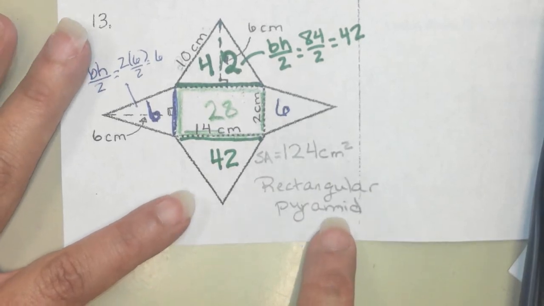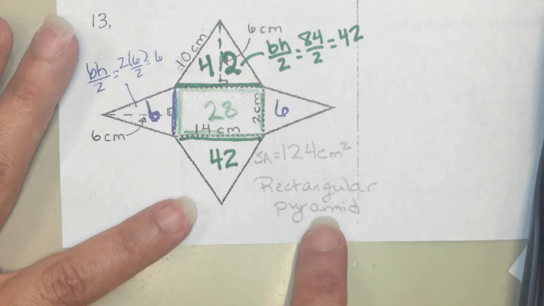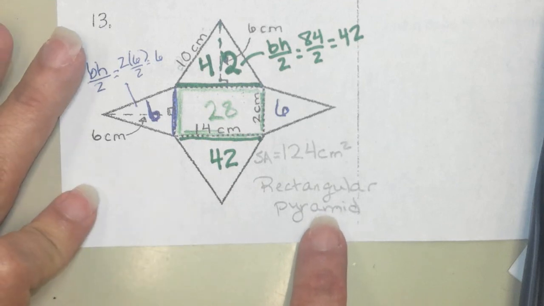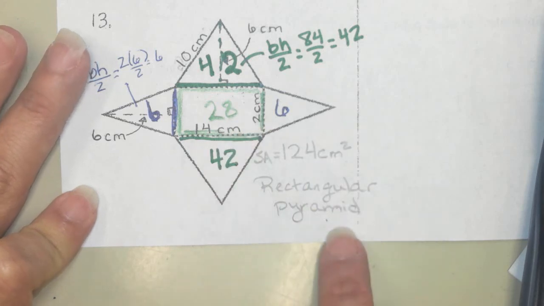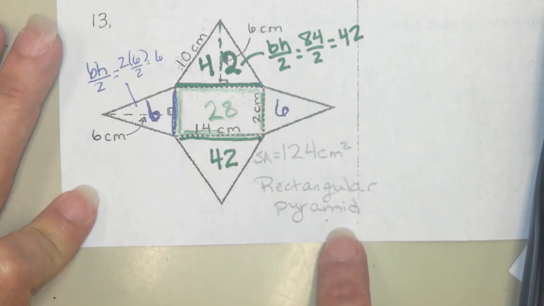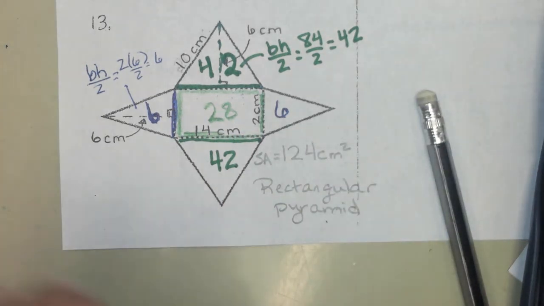Okay? Now, the way to practice for tomorrow's test, for tomorrow's 100-point test, you would go back through all the different problems we've done and just practice them. Yes, 3D shapes. 1 second.